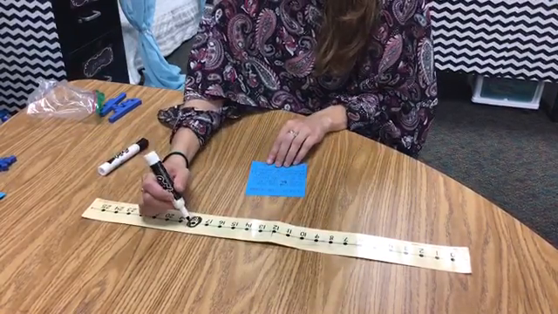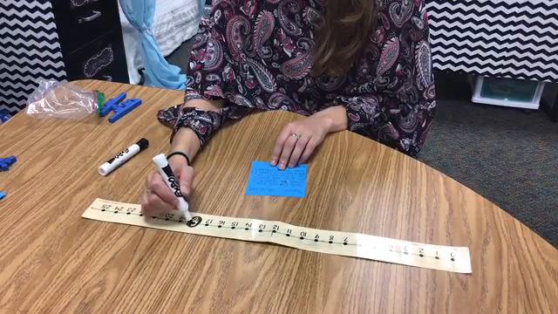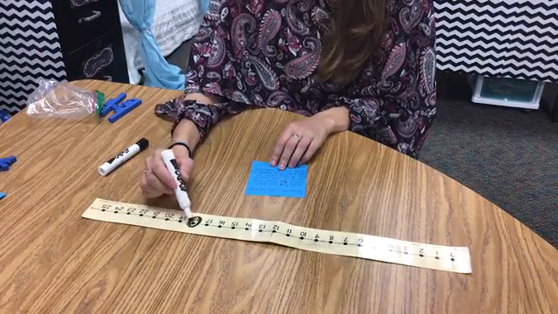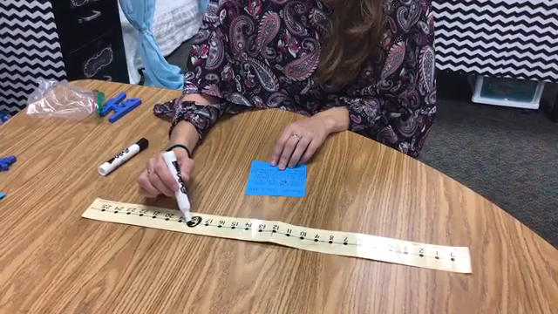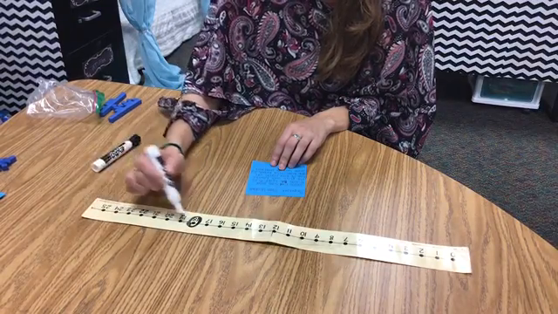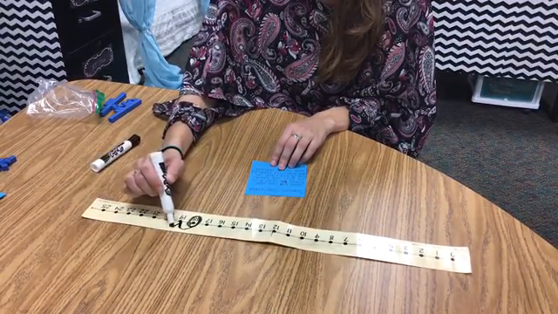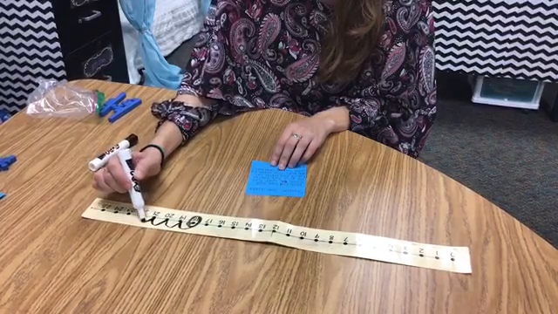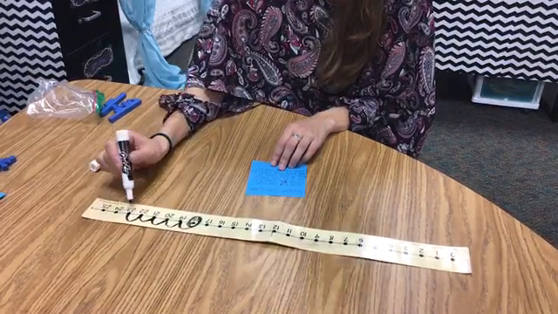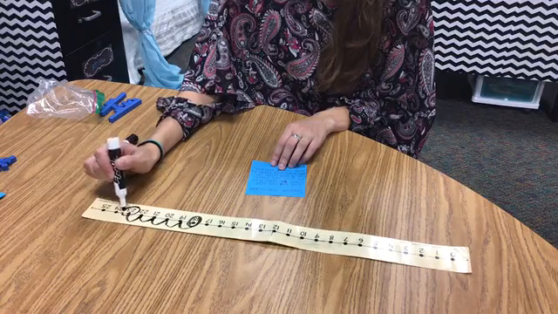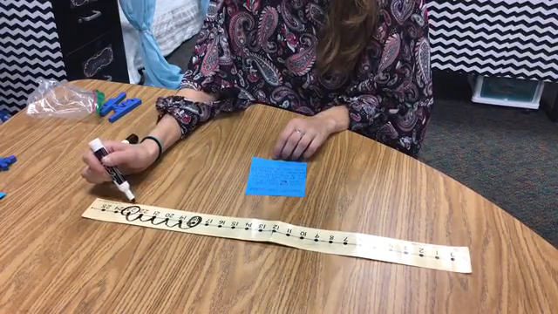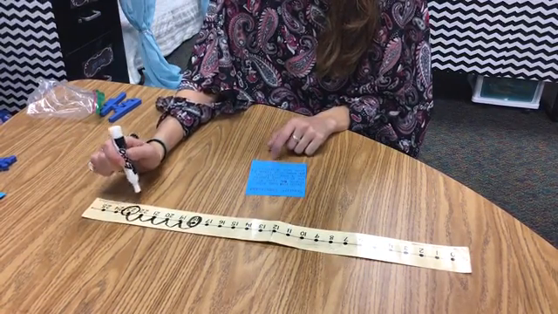Now we know that he had 18 tickets left after he spent 5. So we can start at 18 and increase to the right 5: 1, 2, 3, 4, 5. And that gives us 23 that he started with.